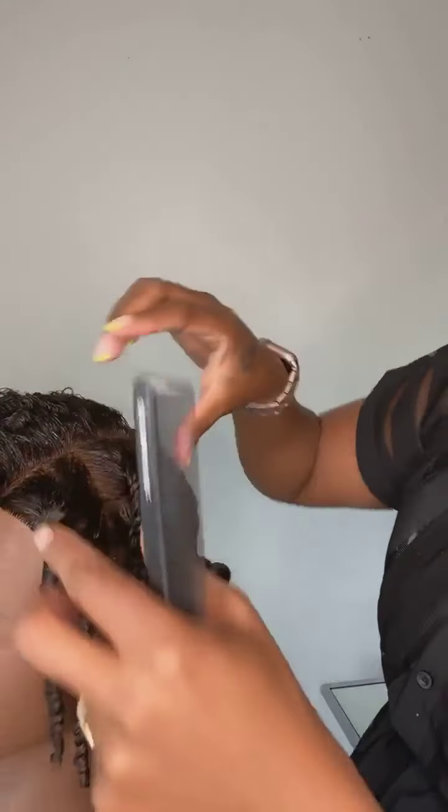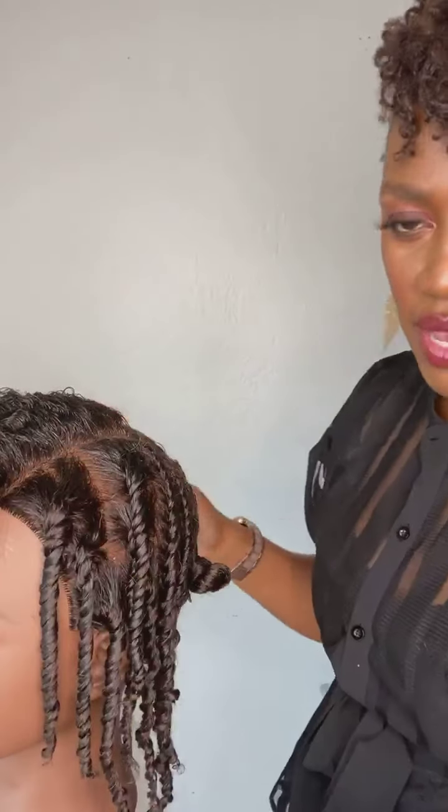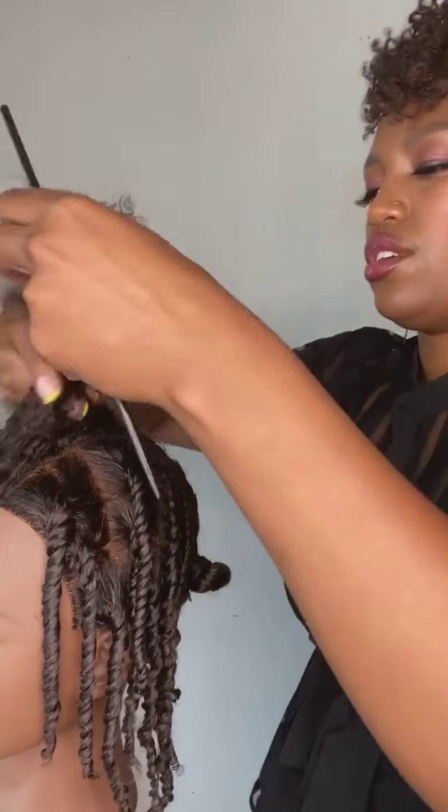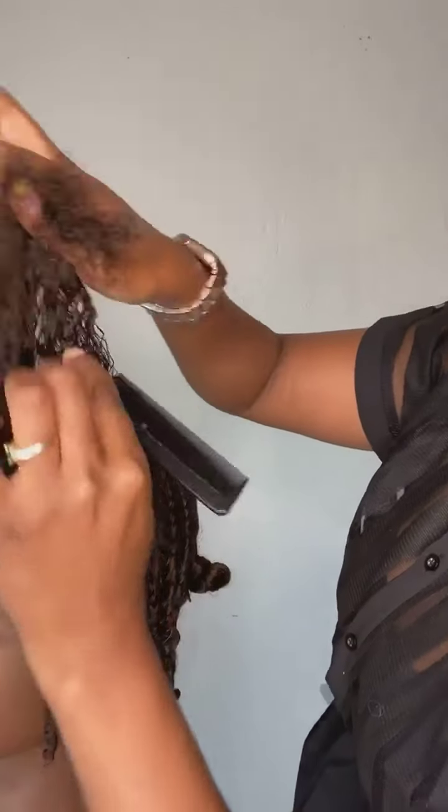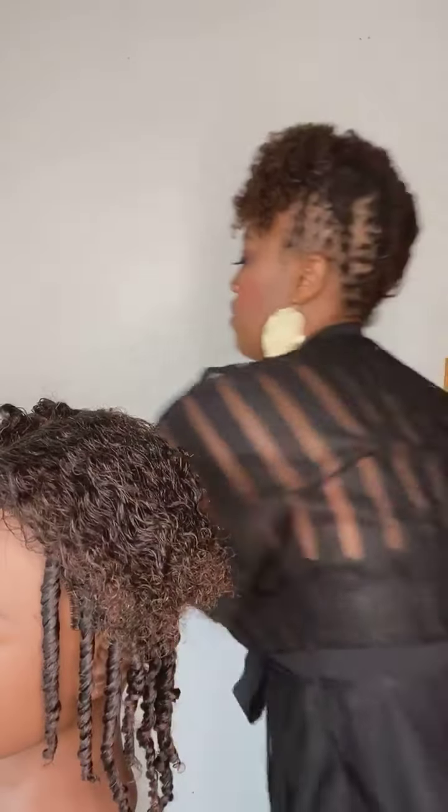So for this one, I do bigger sections because you need more hair. So I just did 2 and then kind of slightly make them off center so that we can break up those lines. So I'm just gonna split her. Oops, sorry, 1 second, forgot.